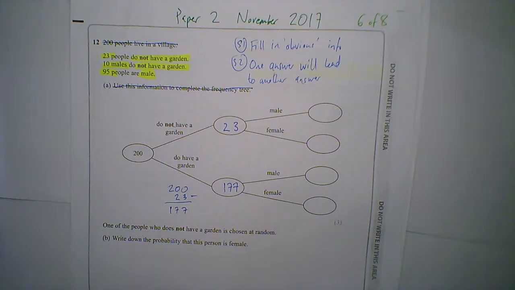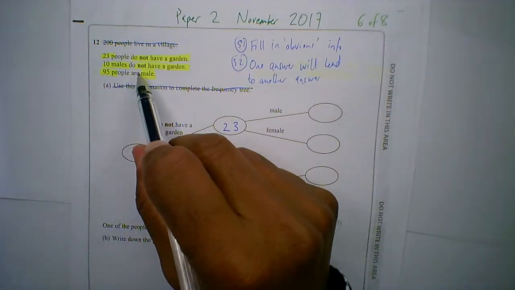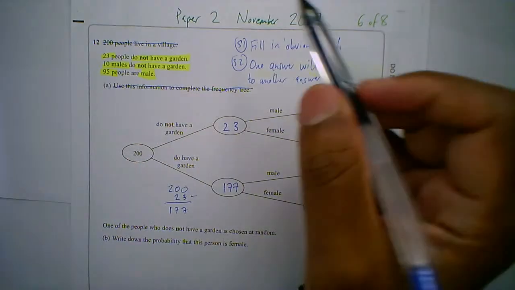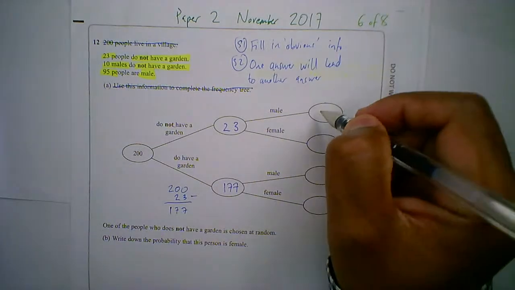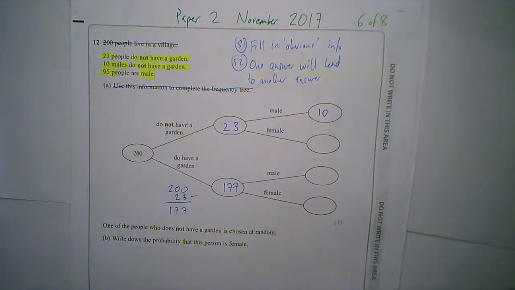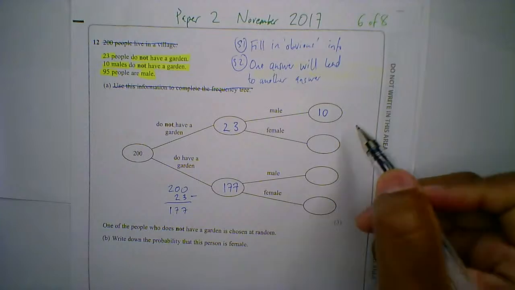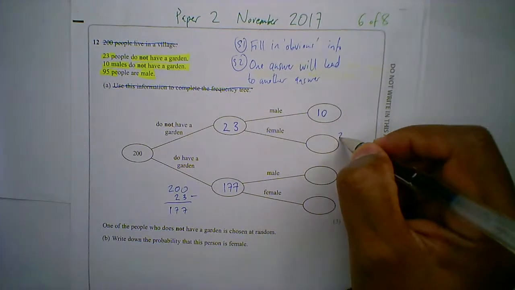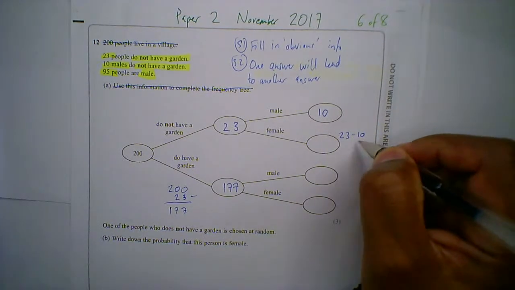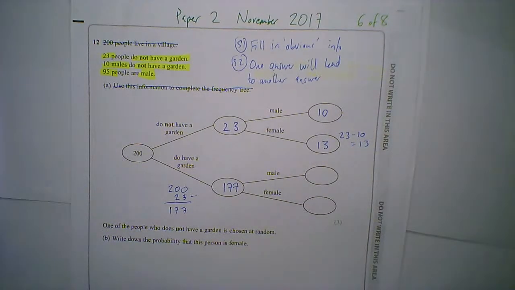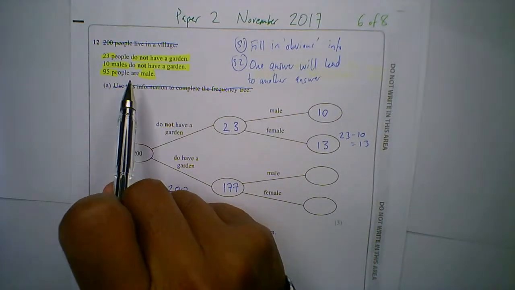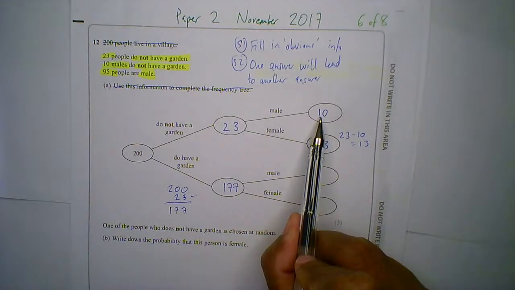Next thing is 10 males do not have a garden. So do not have a garden, it's 10. And so now this one becomes easier. The circle underneath, 23 take away 10 gives me 13. 95 people are males. So I know I've got male here, which is 10.